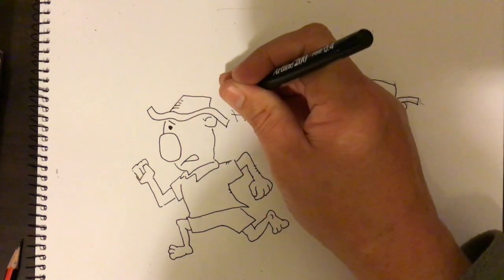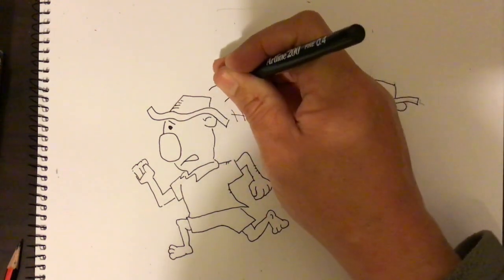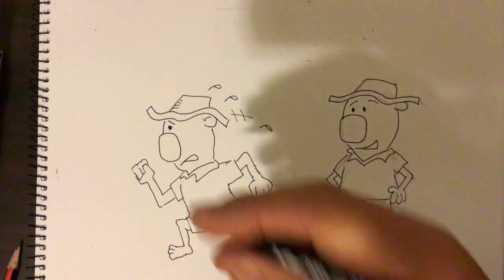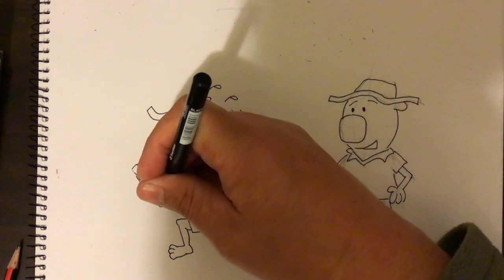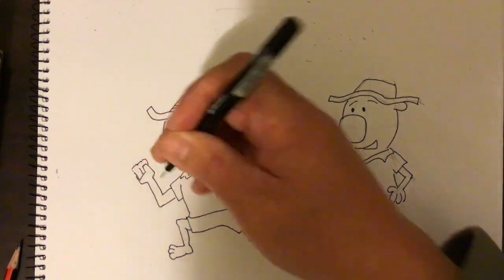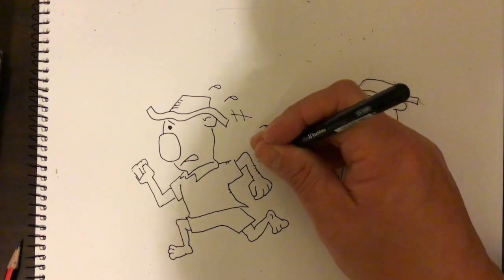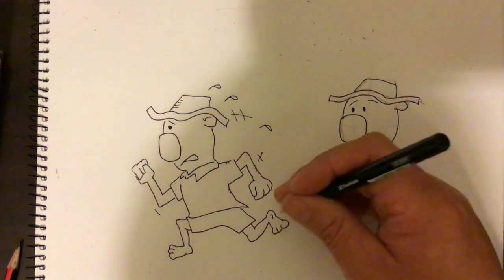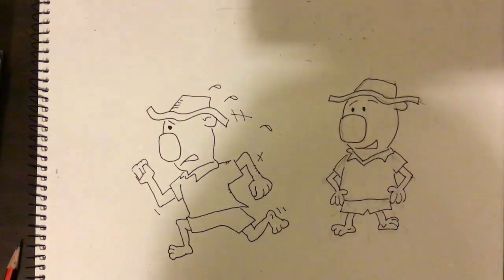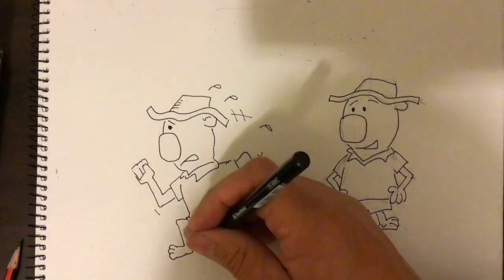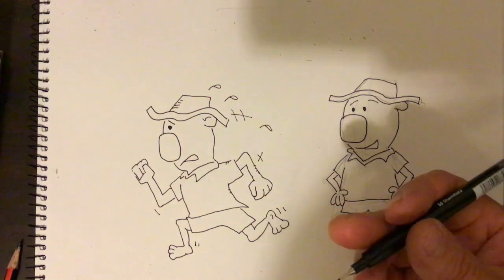I want him to be sweating, so I'm going to have a few drops coming off him, because he could be sweating because he's exerting himself perhaps, or he could be sweating because he's really worried. So that could be it. Now a few more lines on his arms there just to show he's got a bit of movement happening, and now it looks like he's running. Okay, just a couple of lines there makes all the difference.